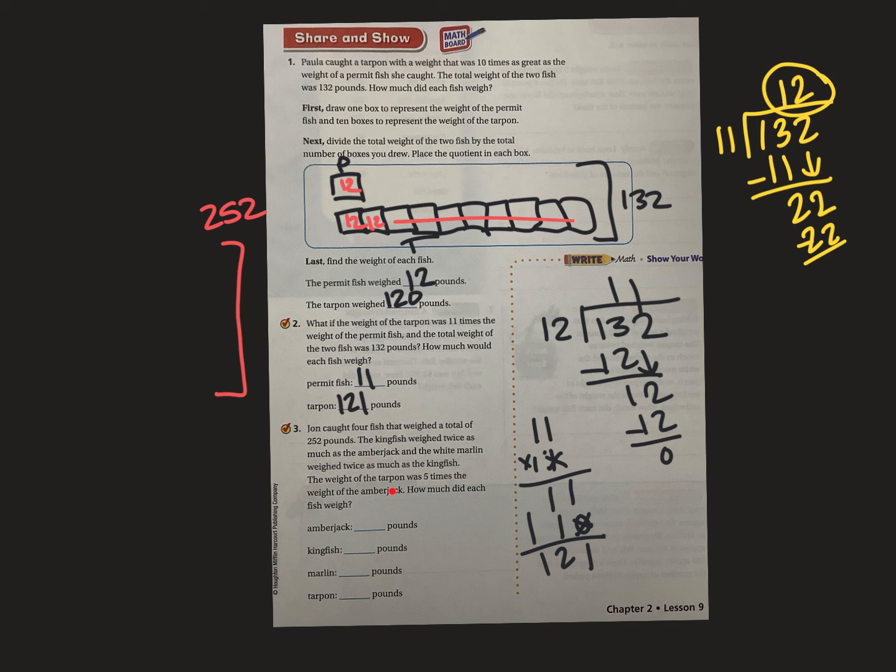I got to find out which one's the smallest one. The kingfish was twice as much as amberjack, so amberjack is smaller. The white marlin weighed twice as much as the kingfish. Okay, so amberjack is still smaller. And the weight of the tarpon was 5 times the weight of the amberjack. Amberjack is still smaller. So he's my one little box. Amberjack.